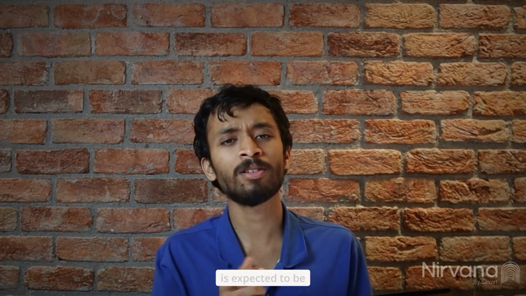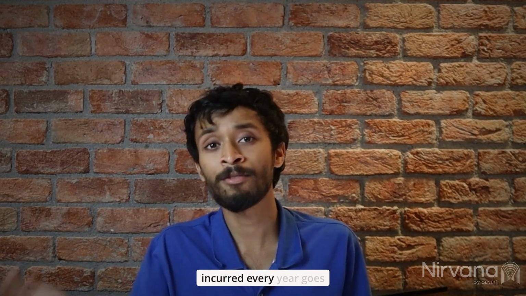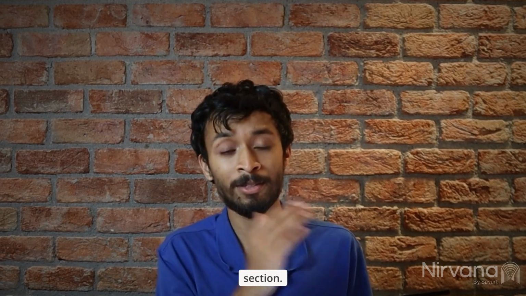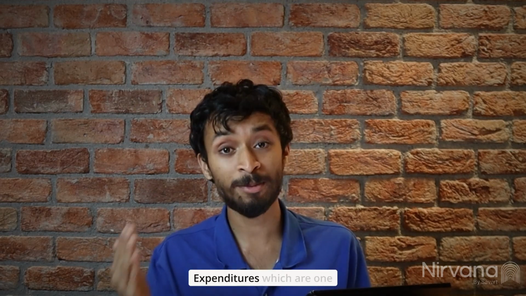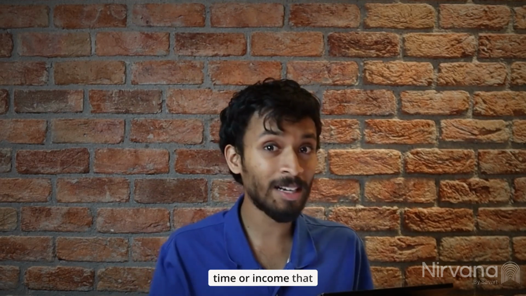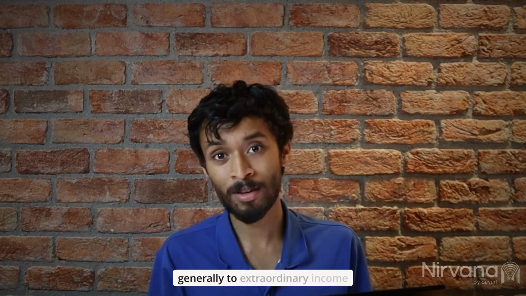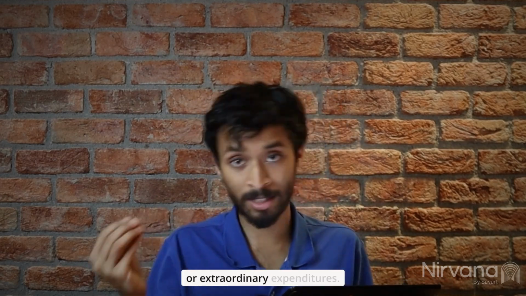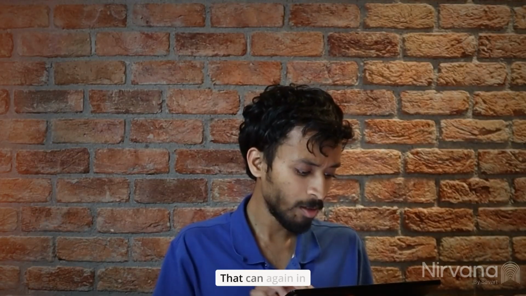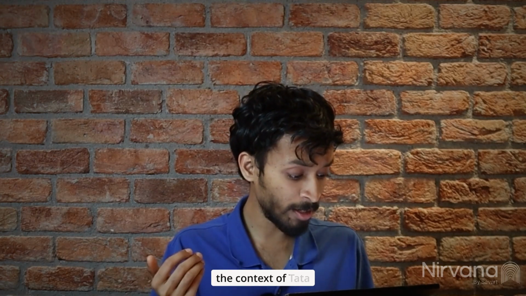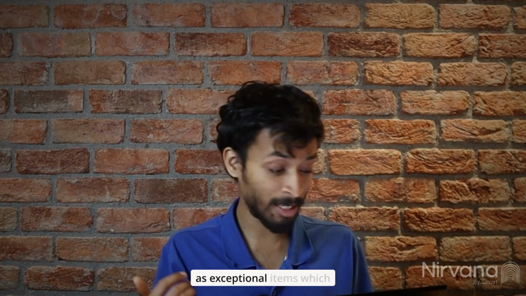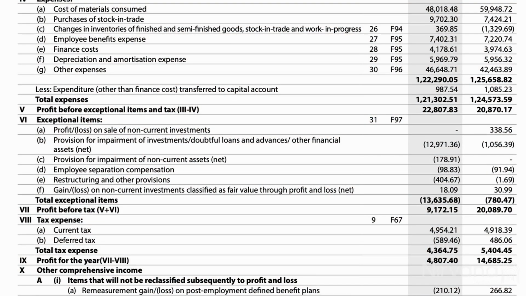So any expenditure that is expected to be incurred every year goes to the traditional expenditure section. Expenditures which are one time or income that is one time goes generally to extraordinary income or extraordinary expenditures. In the context of Tata Steel, it's mentioned as exceptional items, which is the same thing.